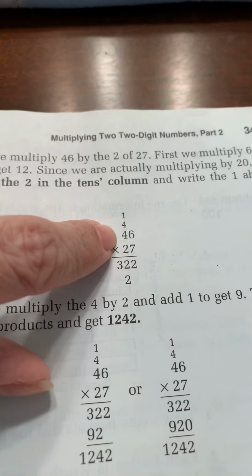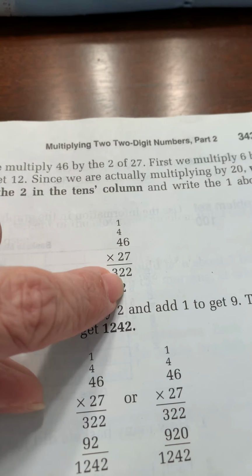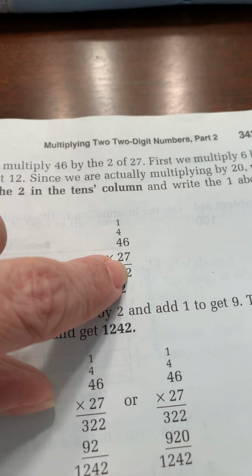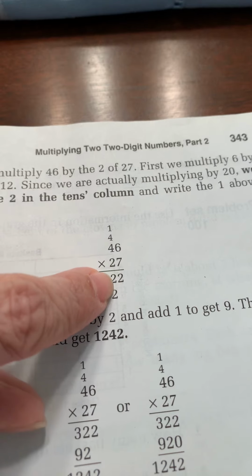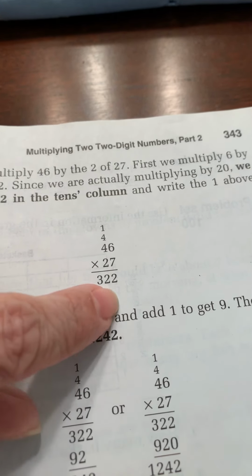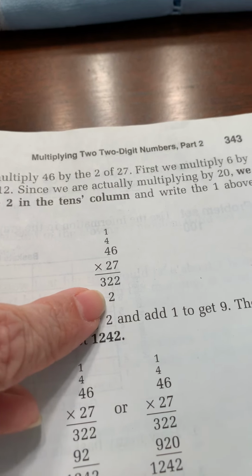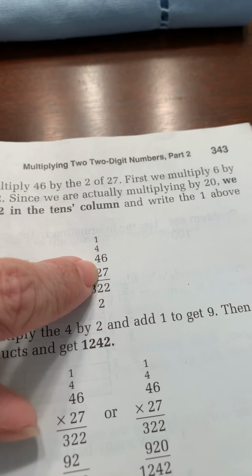But another way to remember it is because I'm doing 46 times this digit, the 2, I'm going to line up my answer here. When I did 46 times 7, I lined up under the 7. When I do 46 times 2, I'm going to line it up under the 2. So then you don't have to put your 0 if you're doing it that way. But you can put a 0. It's up to you.